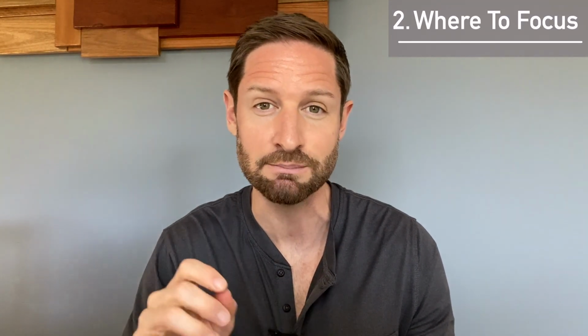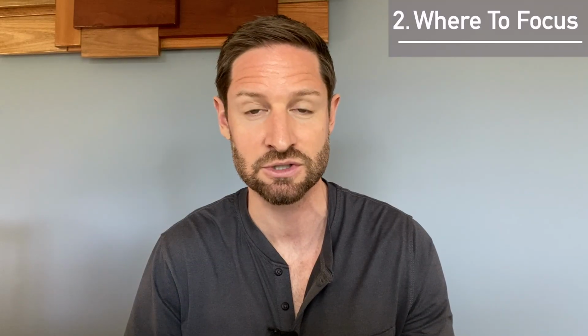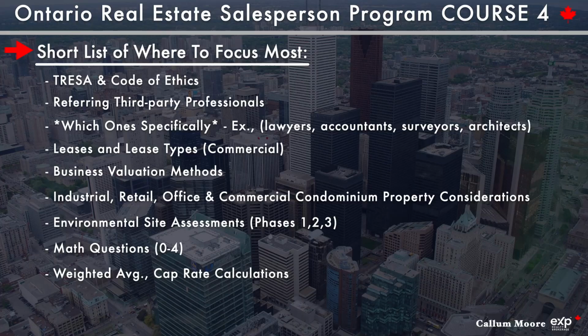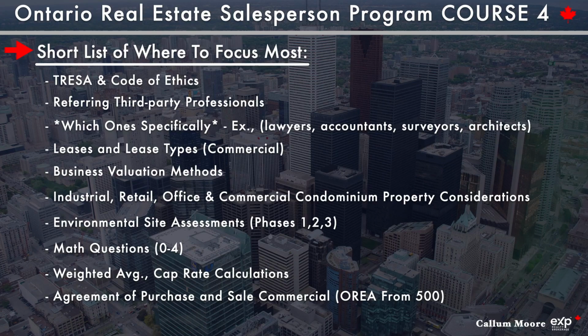It's perfectly fine to start learning some of this math because math will come up a bit more in Sims 2, but as far as course 4, there will be no formulas needed or anything like that. When you do get a math question, it will be one calculation max. Understand the agreement of purchase and sale, commercial, trust accounts, commission agreements, and what happens after key documents are signed.